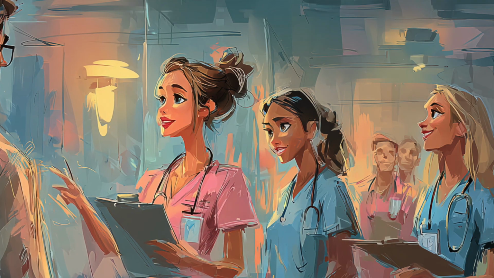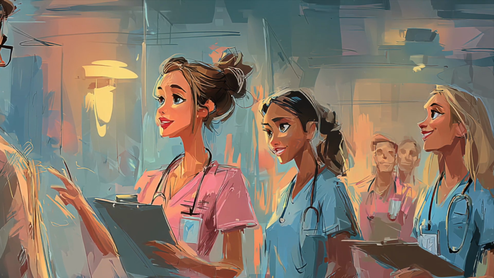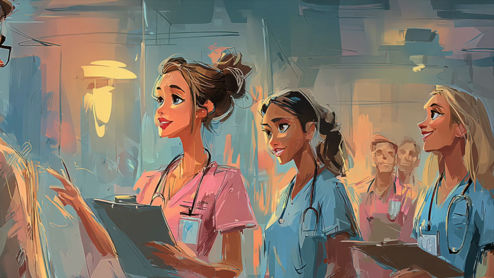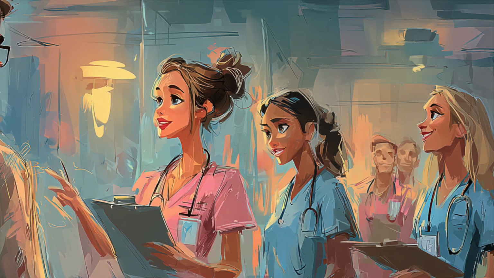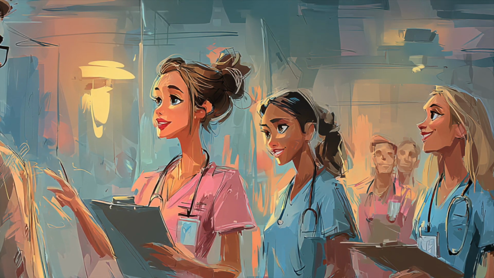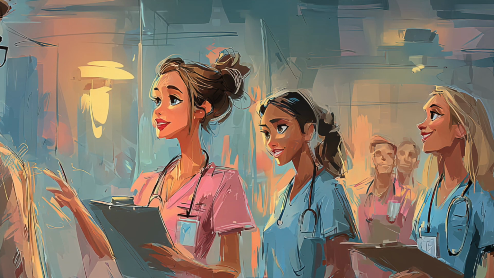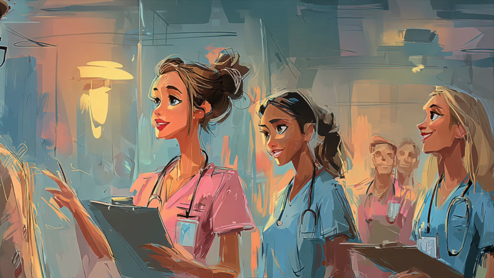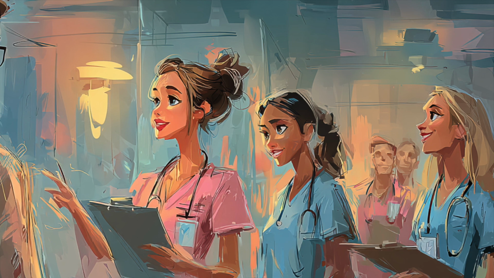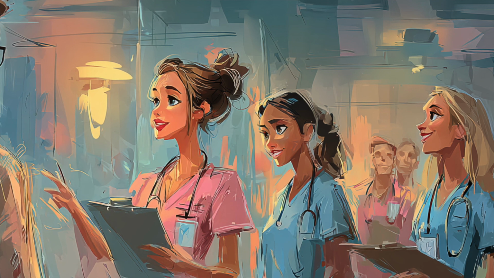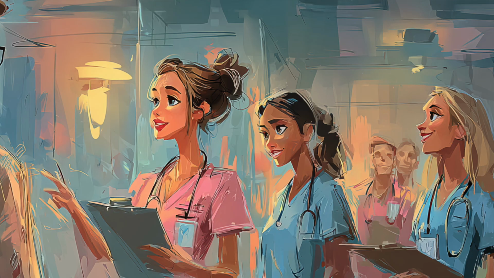Pop test question. Gabapentin and pregabalin are most commonly associated with treating what type of pain? A. Neuropathic pain, B. Chest pain from a heart attack, C. Pain from active bleeding, D. Pain from appendicitis. The correct answer is A. Gabapentin and pregabalin are commonly used for neuropathic or nerve-related pain.